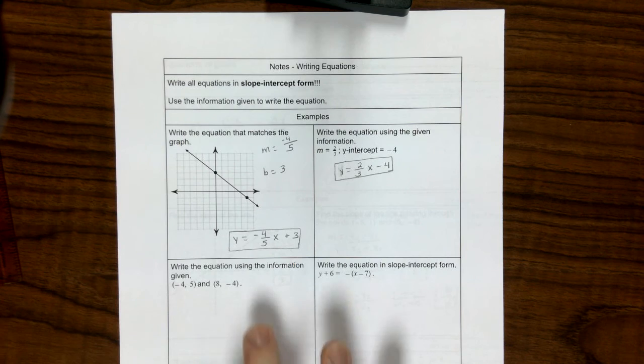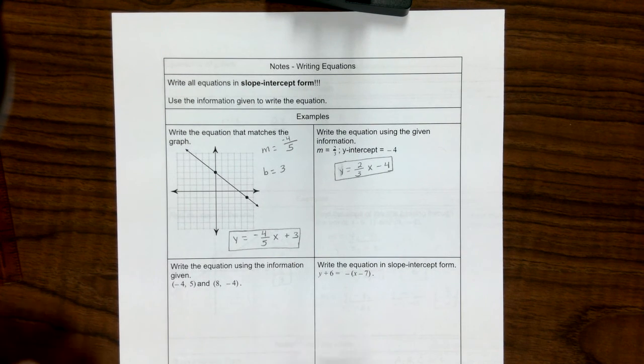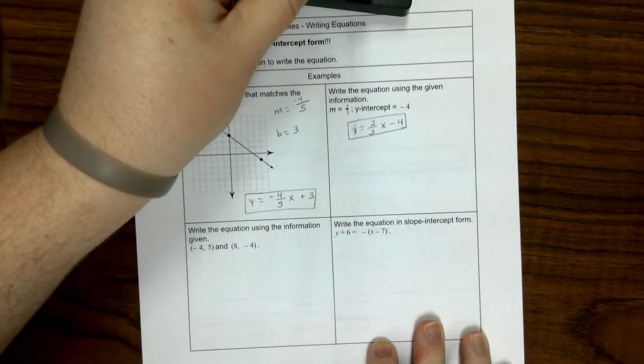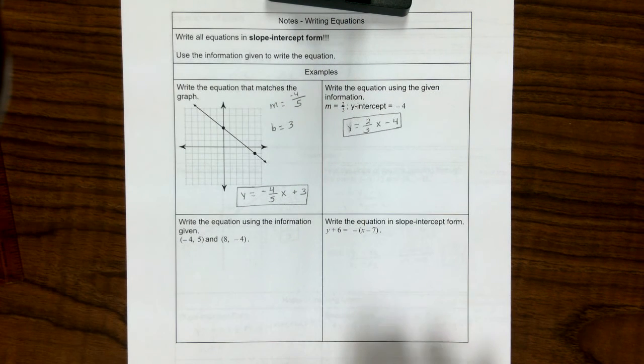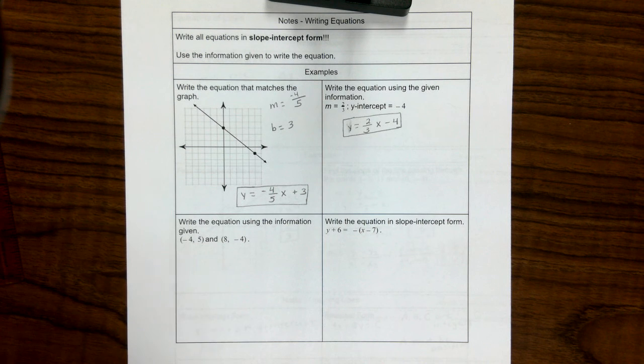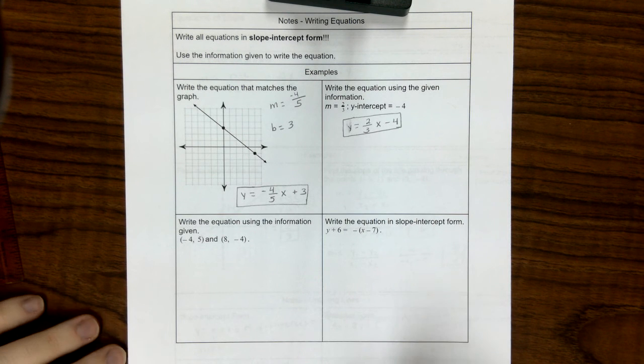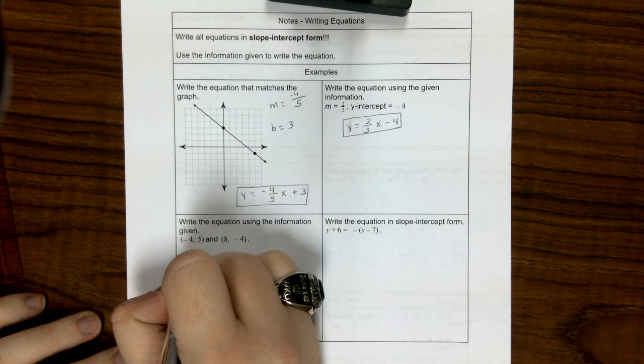All right, this kind of problem. I like this kind of problem. Because all I've given you is 2 points. You have to first find the slope between the 2 points, and then second, you will pick one of those points and use point slope form. So let's see how to do that. So let's find slope.